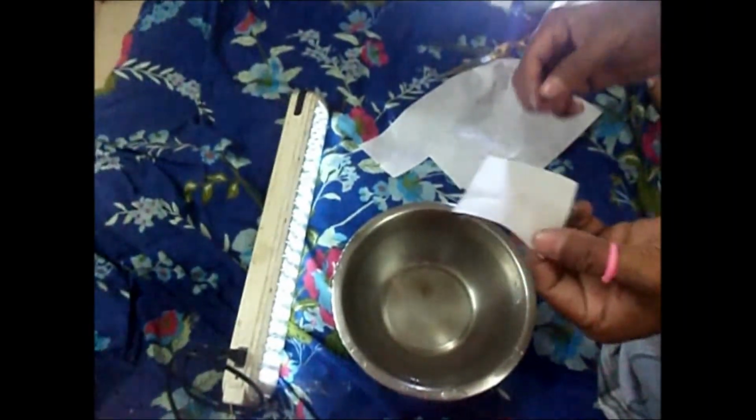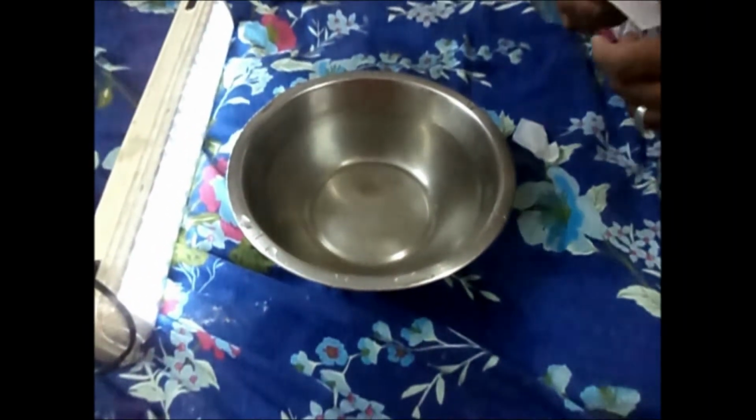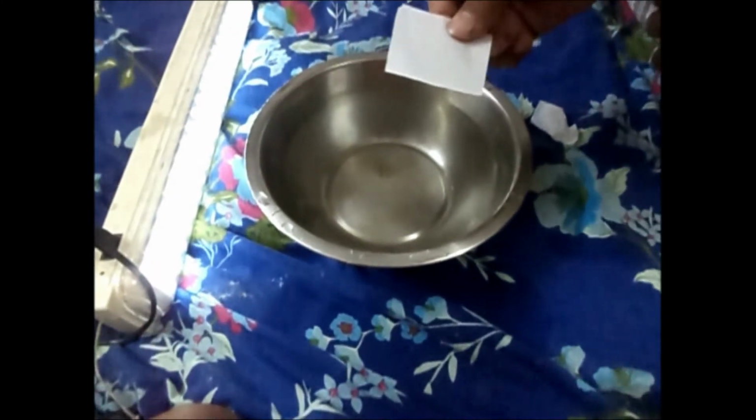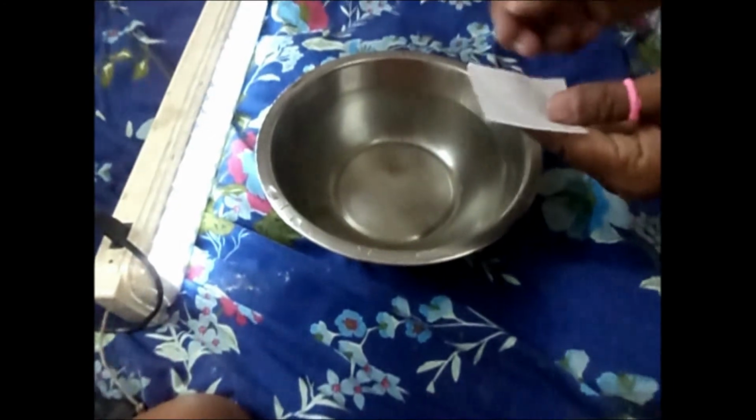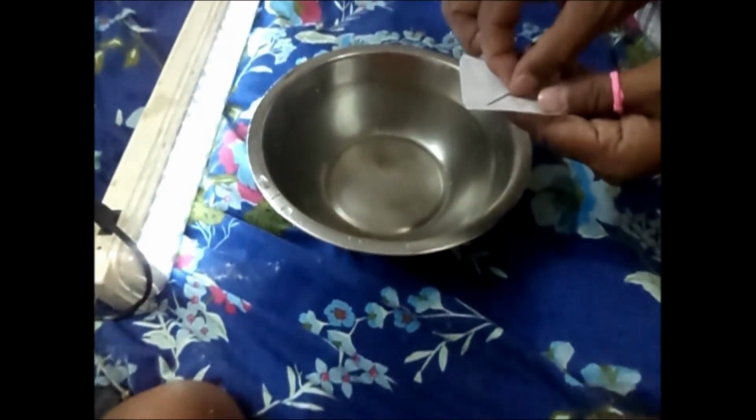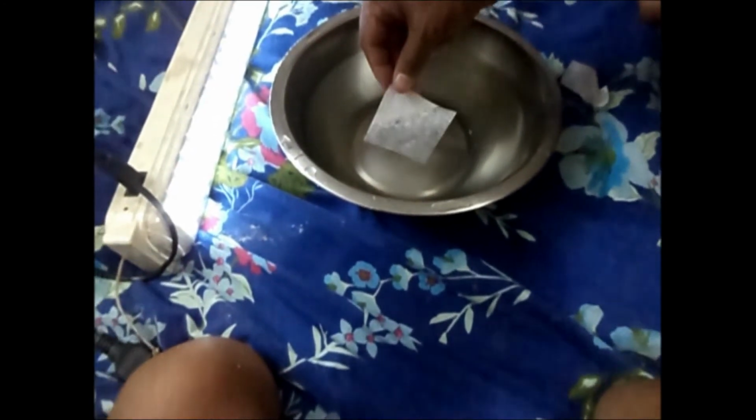Now take a trace paper, cut it in a square shape, slightly bigger than the size of the needle. Now take the same bowl of water. The trace paper is here. Place the needle over the trace paper and drop it gently over the surface of water. See how it is done?